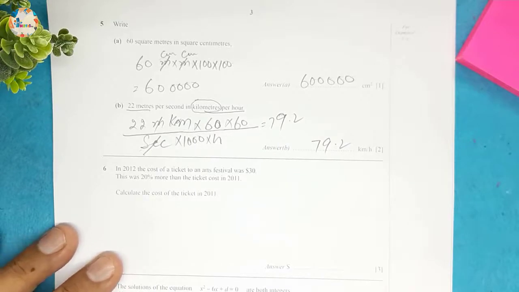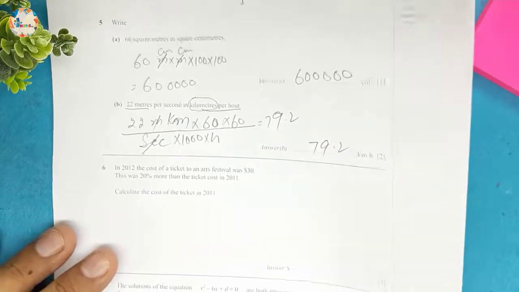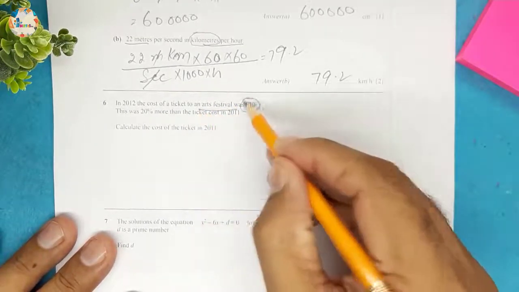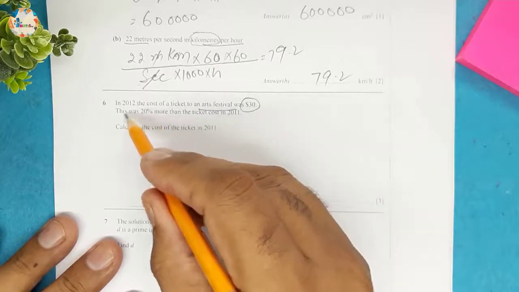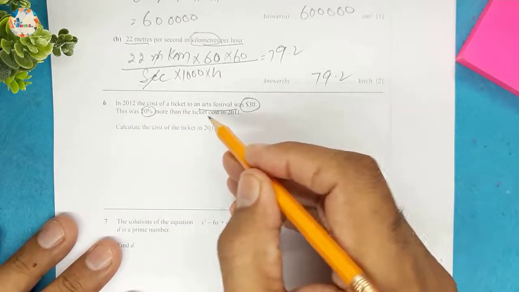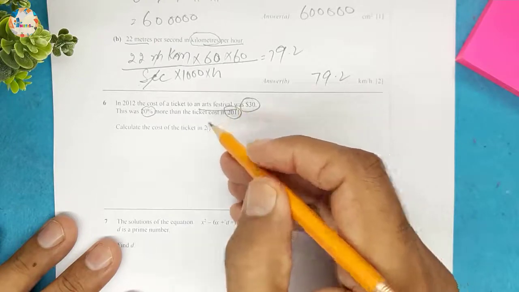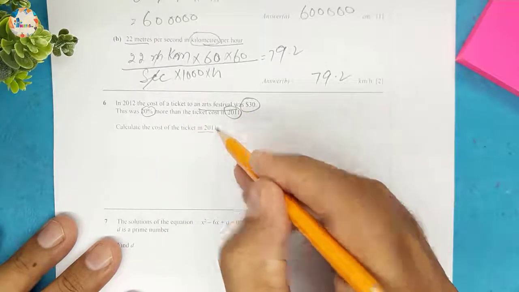Now question number 6. In 2012 the cost of a ticket to an arts festival was $30. This was 20% more than the ticket cost in 2011. Calculate the cost of the ticket in 2011.